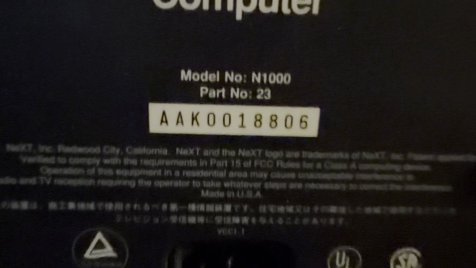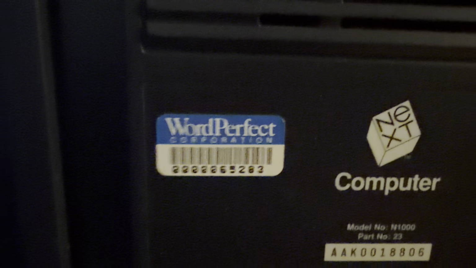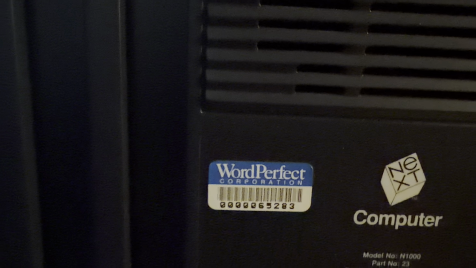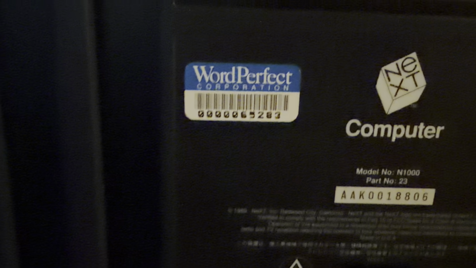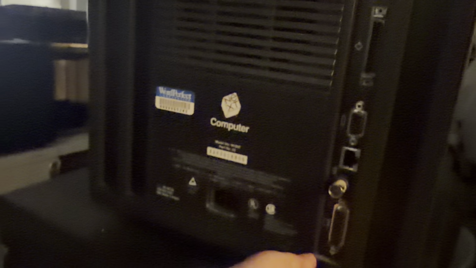Now, let's see what the serial number is. Ooh, 18806. WordPerfect. Okay, that's interesting. So this might be a developer box from WordPerfect. How cool is that? The fact that it escaped Sebastian is even funnier, because those guys were tearing apart stuff. Shout out to Sebastian. He's like, what?